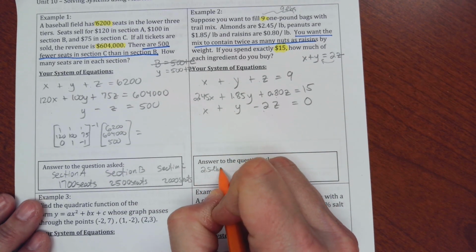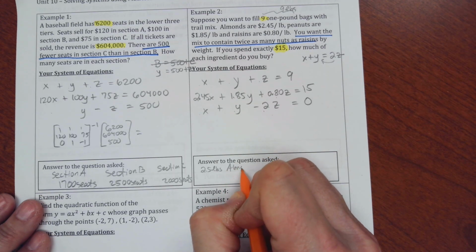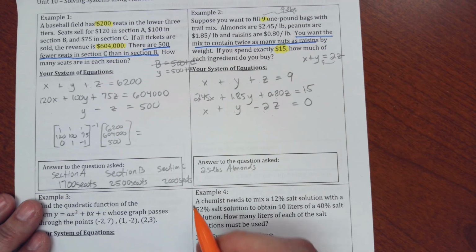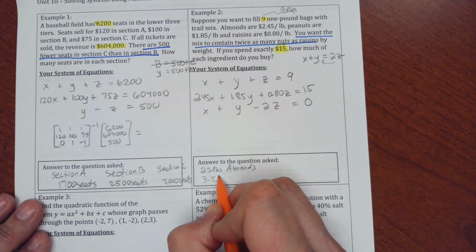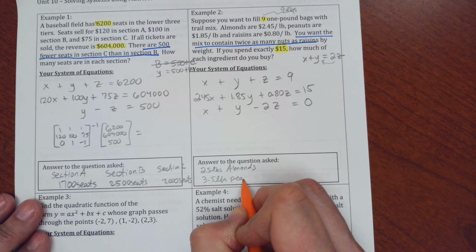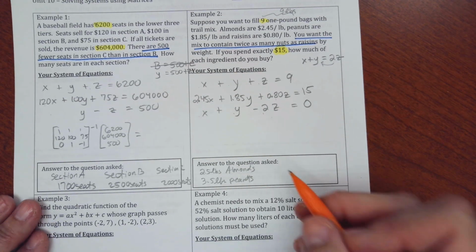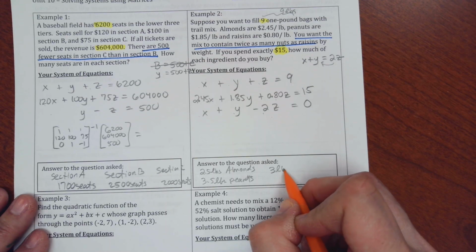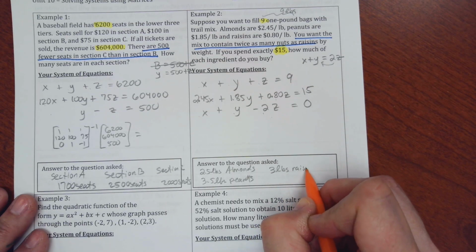2.5 pounds of almonds. Let's see, 3.5 pounds of peanuts. All right, and lastly, 3 pounds of raisins.